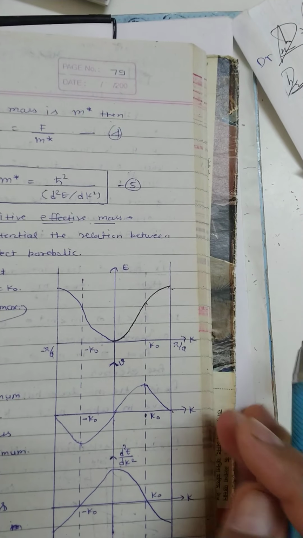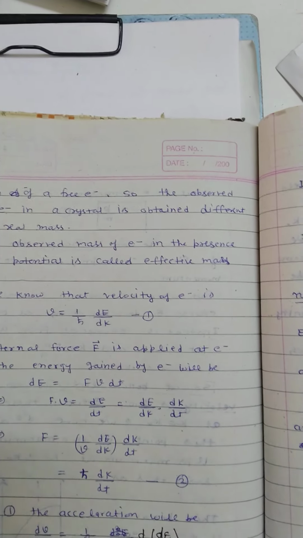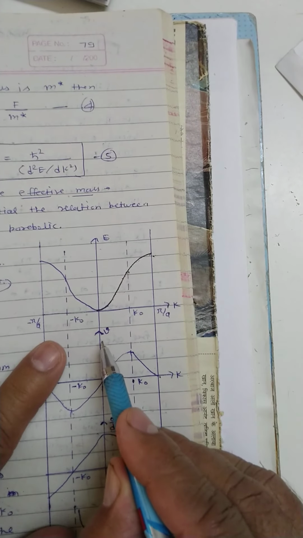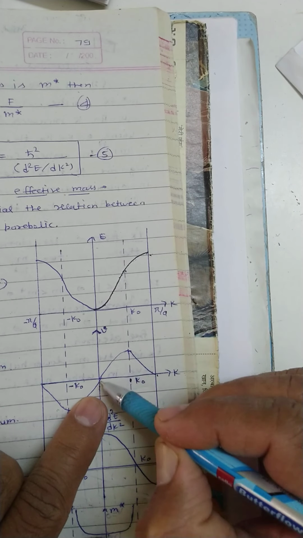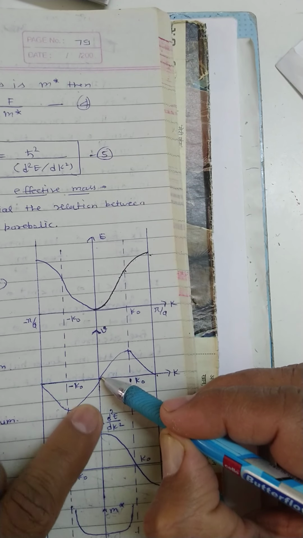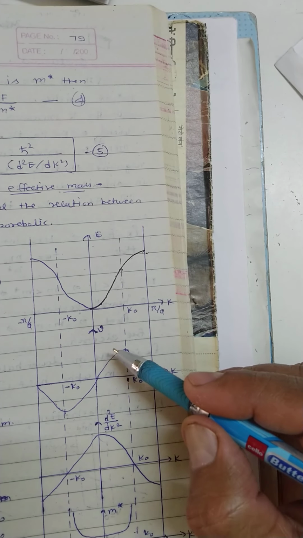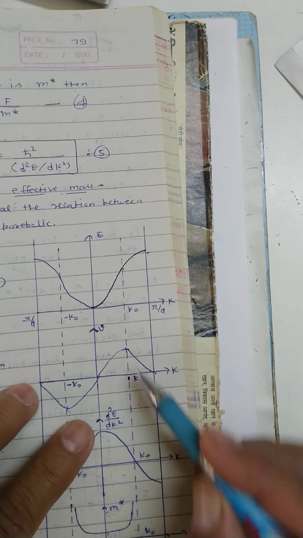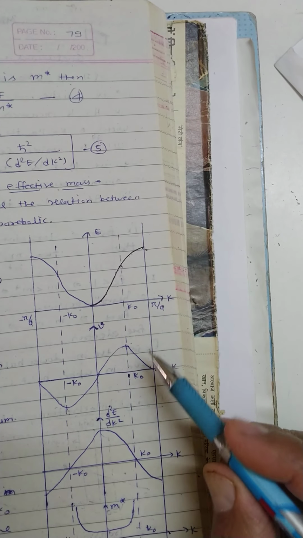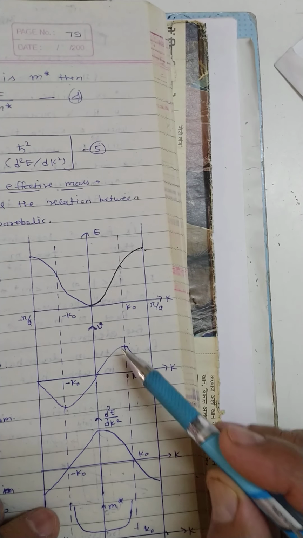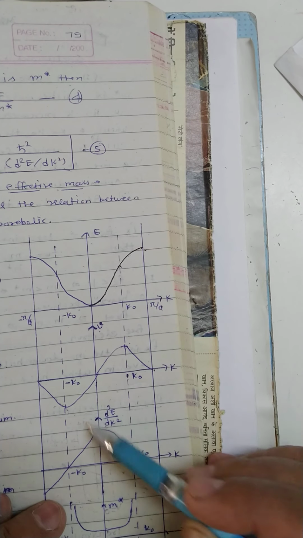This is dE by dk, and as I told by the first equation, dE by dk is related to velocity, so that's why I have written here the v versus k graph. Now if I further differentiate it, you can see that the double derivative looks like this. When it is maximum, it is 0, because whenever a function gets maximum, its first derivative goes to 0. So that of v, the differentiation will be 0. And this is a curve showing the acceleration.